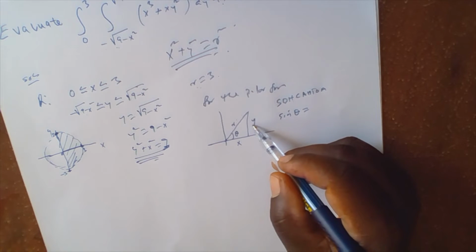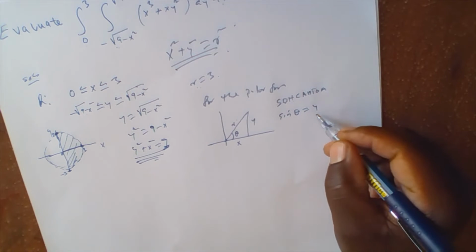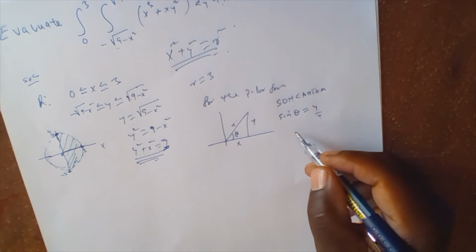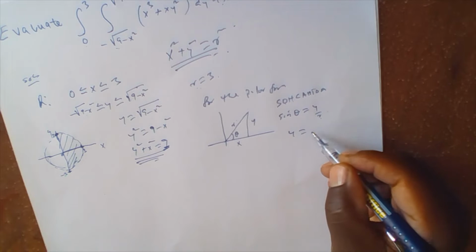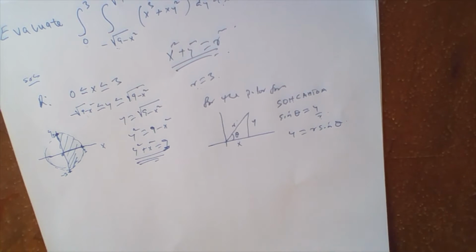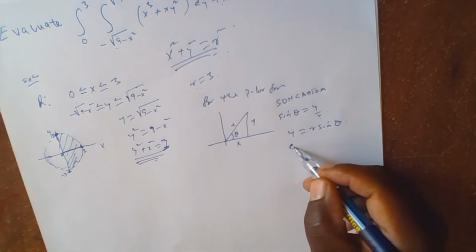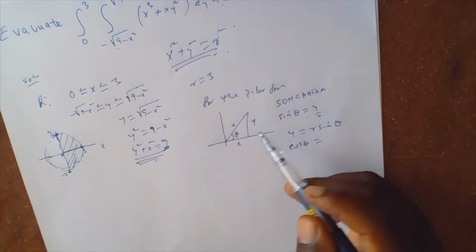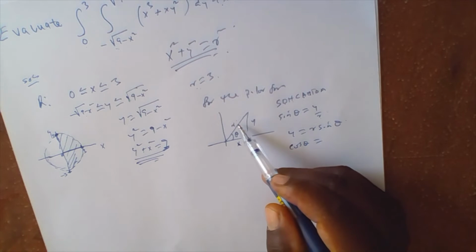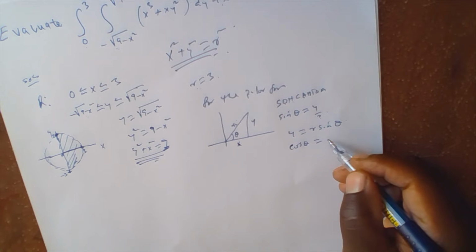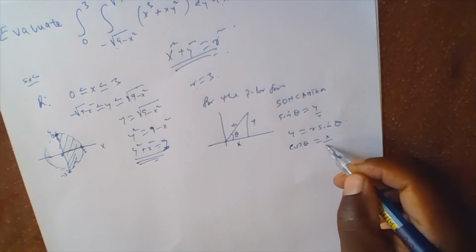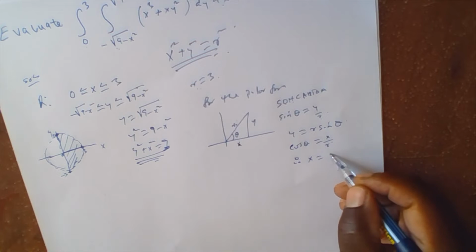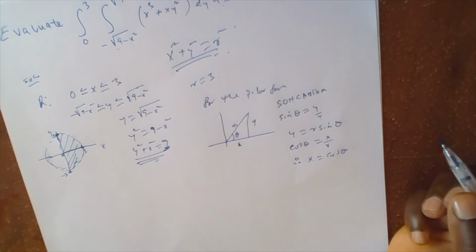Opposite here is y, hypotenuse is r. So when you multiply both sides by r, you realize that y equals r sine theta. Then the cosine of the angle is given by adjacent over hypotenuse. Adjacent is x, hypotenuse is r. Therefore, we are saying that x equals r cos theta.